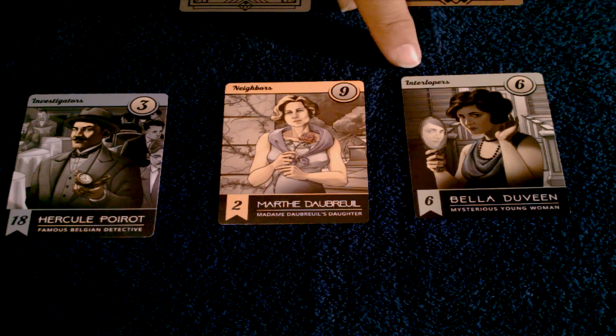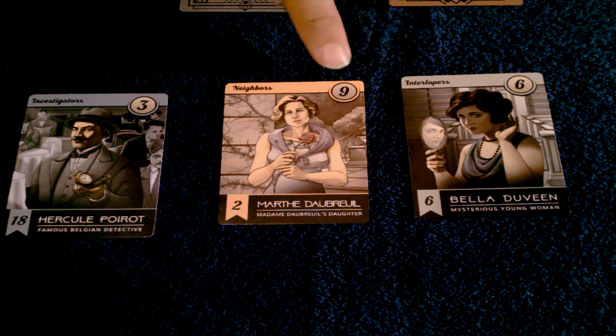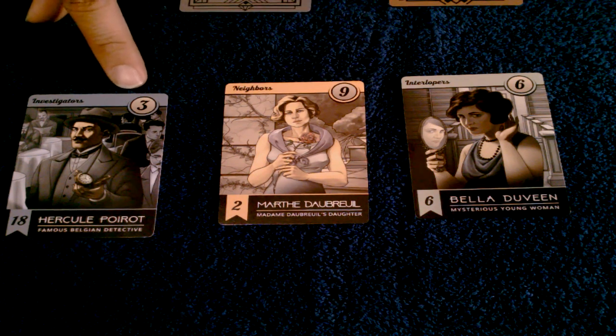As you can see, Bella Duveen is part of the Interlopers set. In the top right, you'll see a number in a circle, and that number is the amount of points this card will be worth at the end of the game. Poirot here will be worth 3 points.